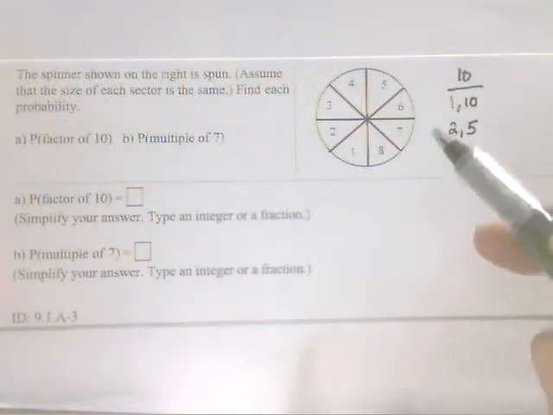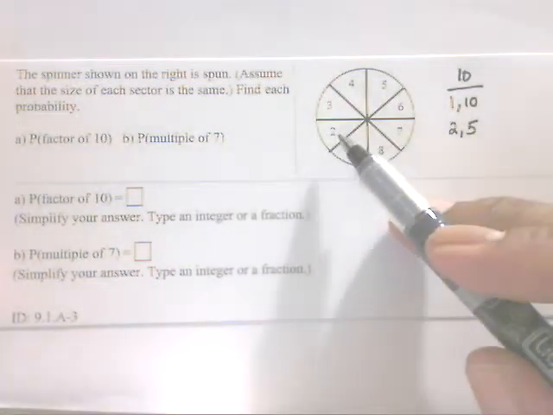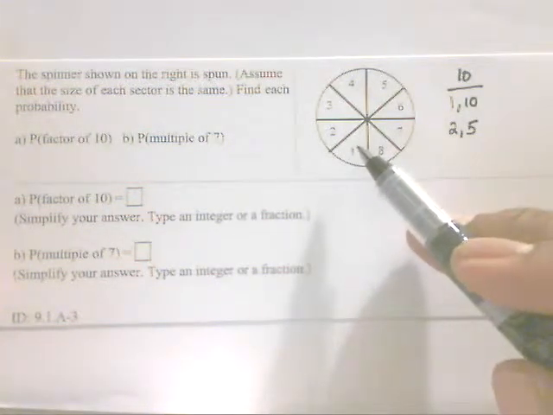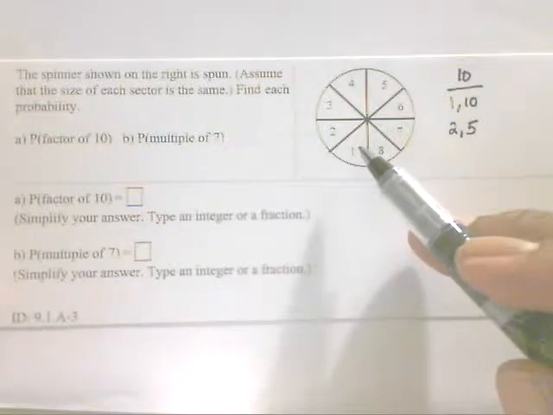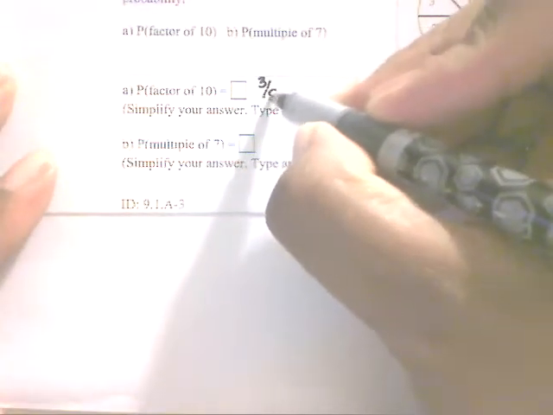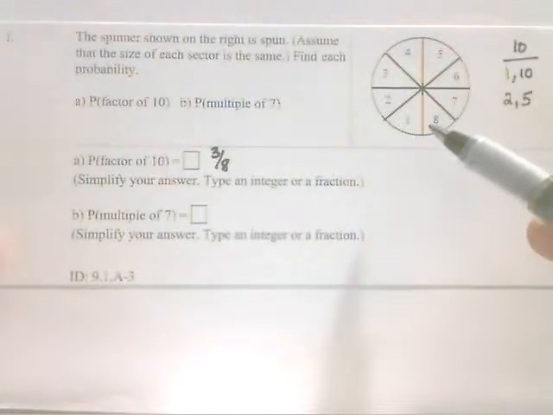Okay, now in this case here, the wheel is from 1 to 8. Well, we do have a 1, we do have a 2, and a 5. There are three numbers that are factors of 10. So the probability of spinning a number that is a factor of 10 will be 3 over 8, because there are 8 numbers on this wheel.